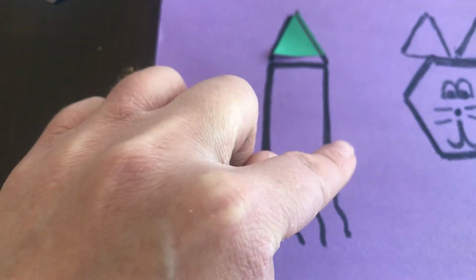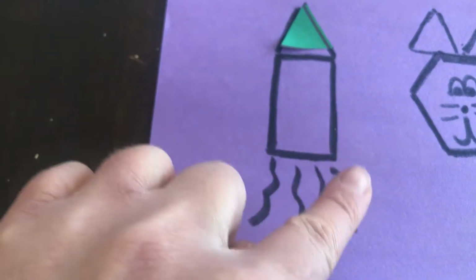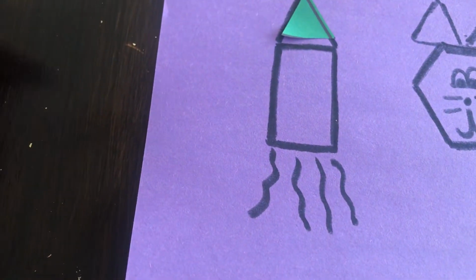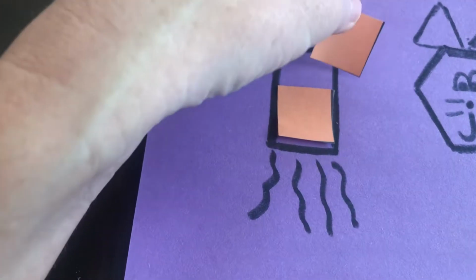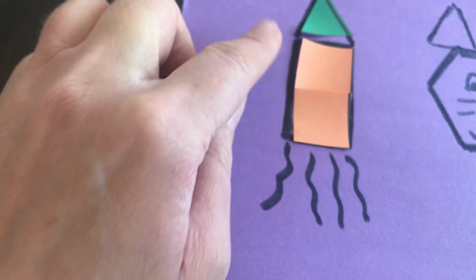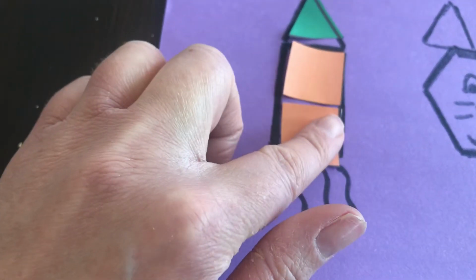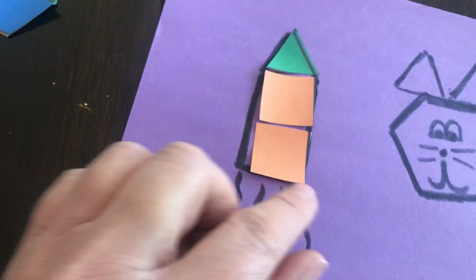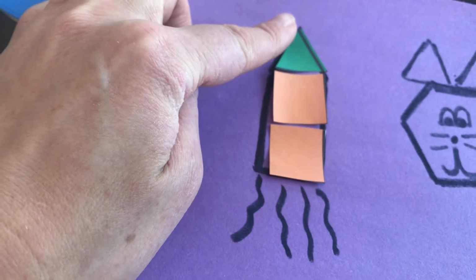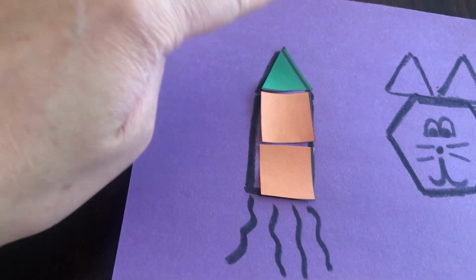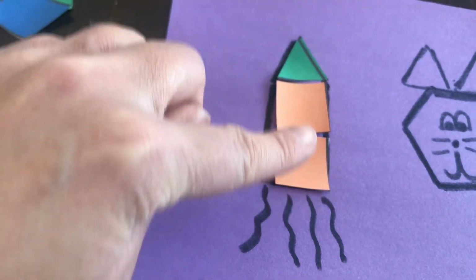It has 2 smaller sides here and 2 longer sides this way. But remember, if I don't have a rectangle, I could also use what? I could use 2 squares to form the rectangle. So in this case, I'm not using a rectangle to form its shape. I'm using those 2 squares to form that rectangle. So how many shapes did I use here to make the rocket? That's right, I used 3. 1, 2, 3. What kinds of shapes did I use? I used the triangle and I used 2 squares.